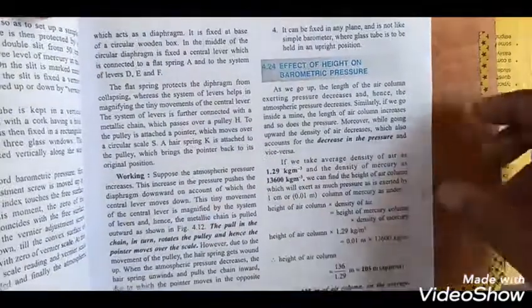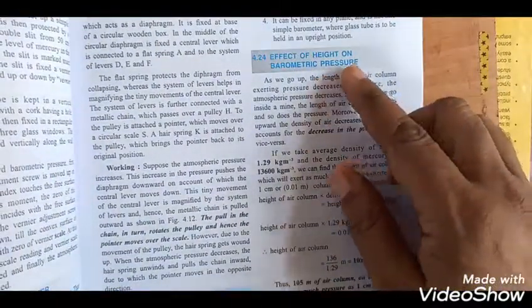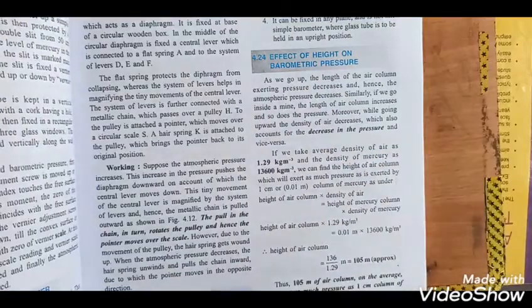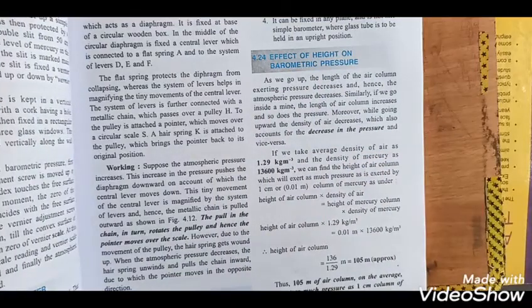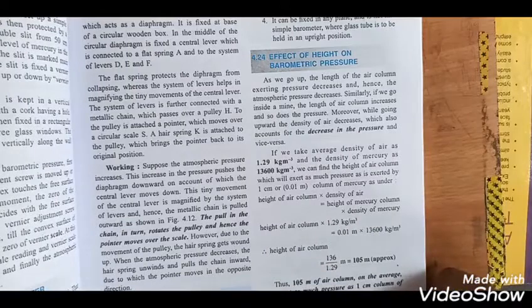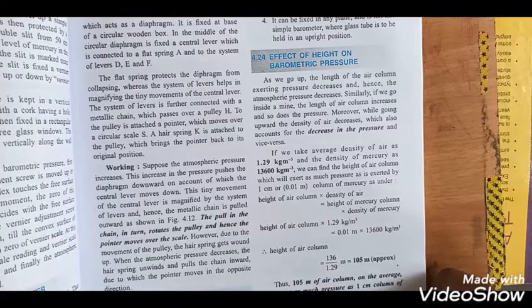Right? Next topic is the effect of height on barometric pressure. This topic you have to understand.